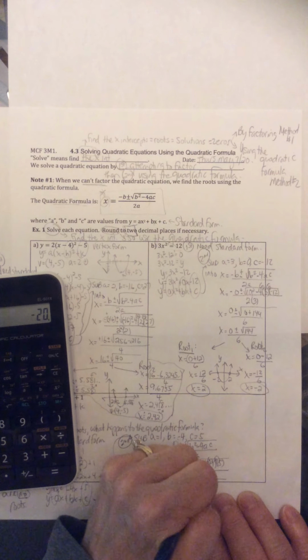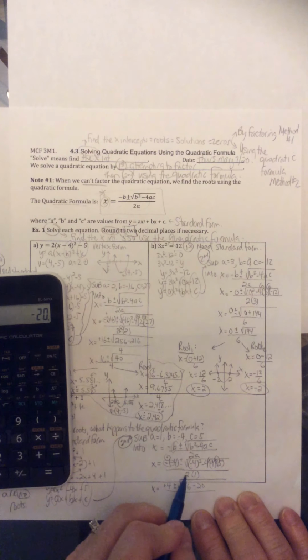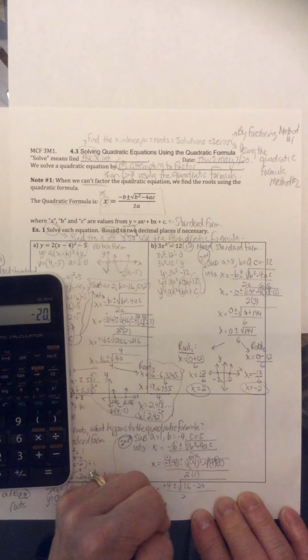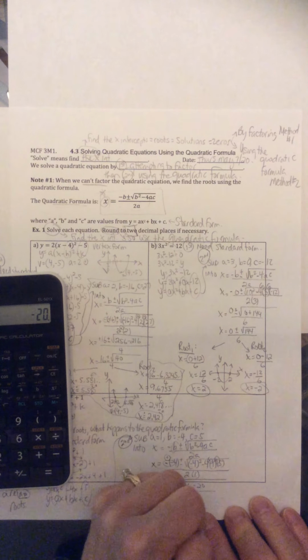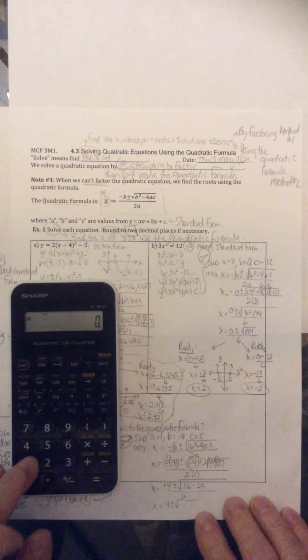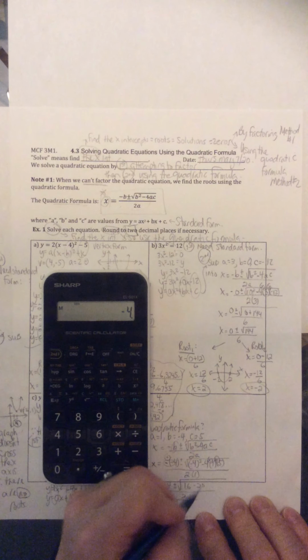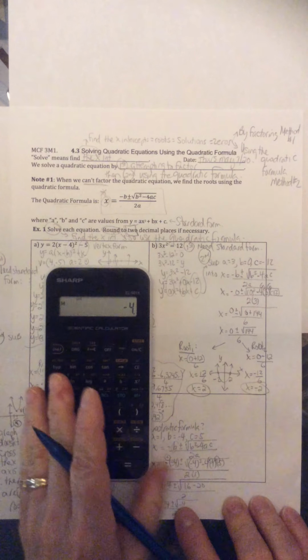Negative 20, divided by 2 times 1, which is 2. X is equal to 4. I don't need to write the positive anymore. Plus or minus the square root of, now, I should know this in my head, but let's say I don't. 16 minus 20 equals a negative 4, divided by 2.